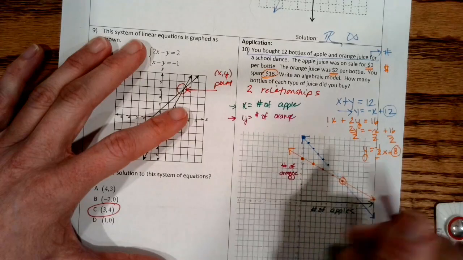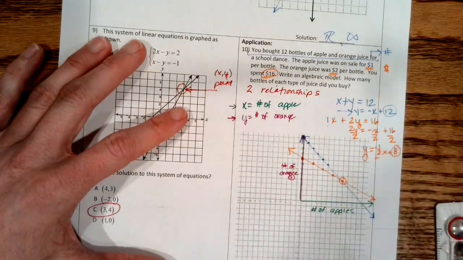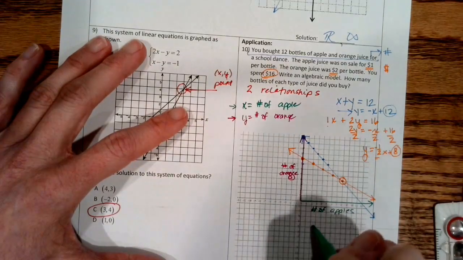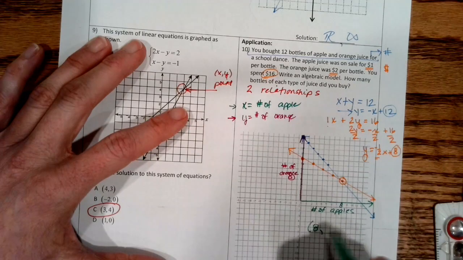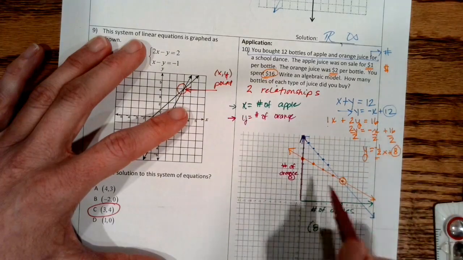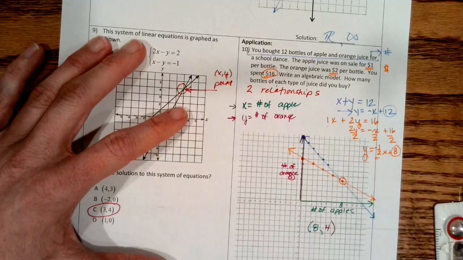So here's my orange juice. When I look at this answer here, I know that it's 8 apple juices and 4 orange juices.